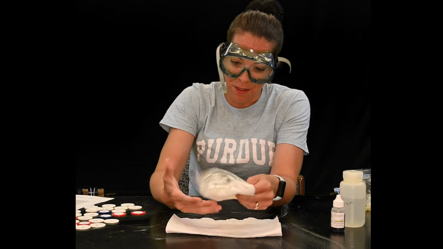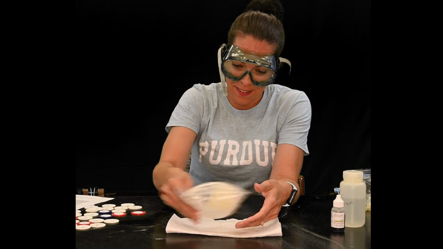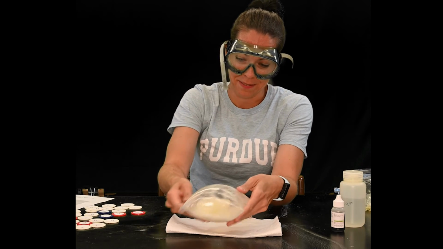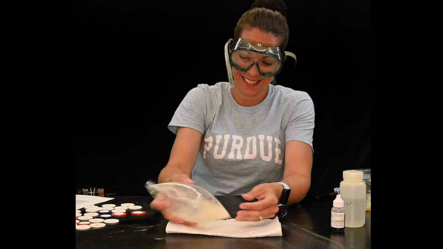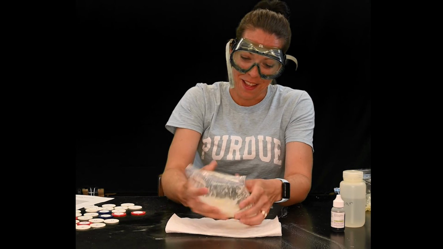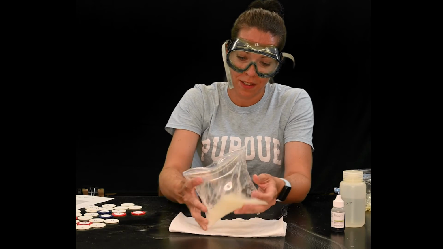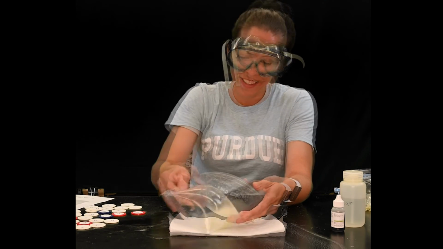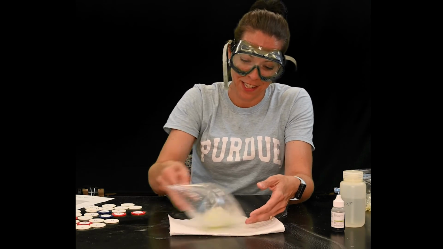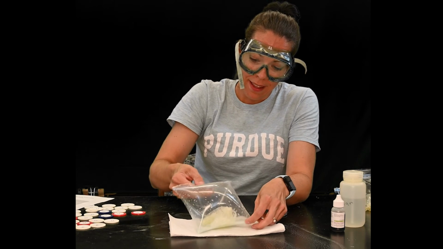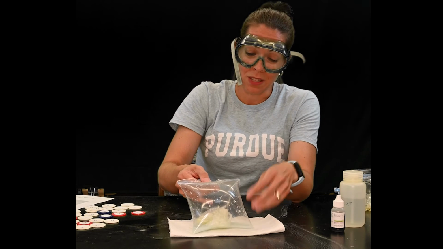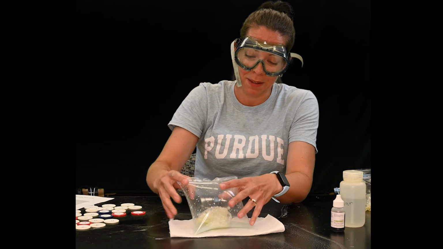You can see all those bubbles forming. You can really feel that temperature change. Oh, there we go. Now we're seeing this color change. I was just being impatient. You can see this nice blue as the pH changes as well. So we see a lot of indicators of chemical change happening within this bag.